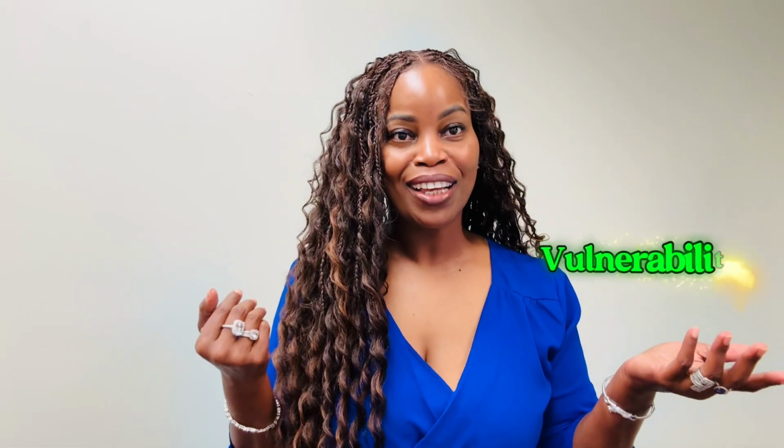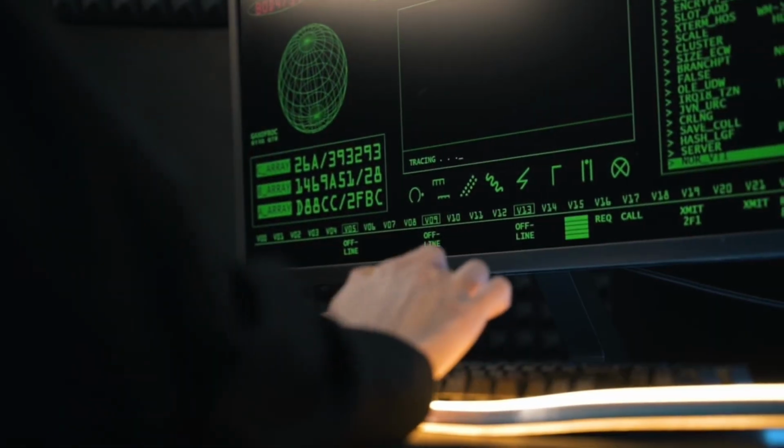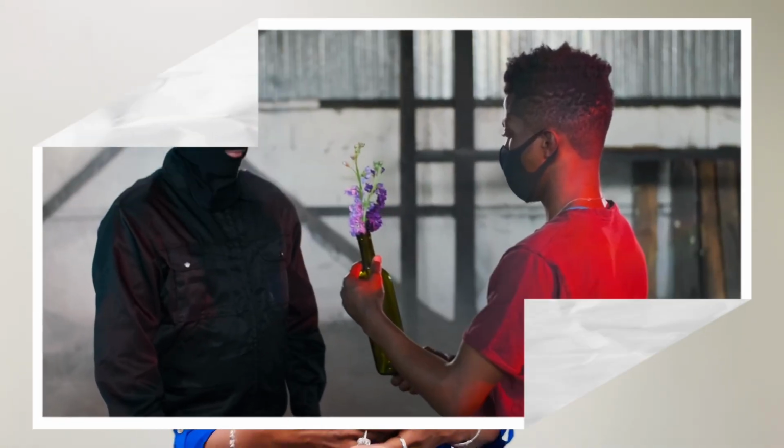Now, before we talk about the attackers, it's important to understand two terms that are often confused: threat and vulnerability. A threat is anything that has the potential to cause harm to our systems, data, or operations. This could be a cyber criminal, malicious software, or even a dishonest employee. A vulnerability, on the other hand, is a weakness that a threat can exploit.